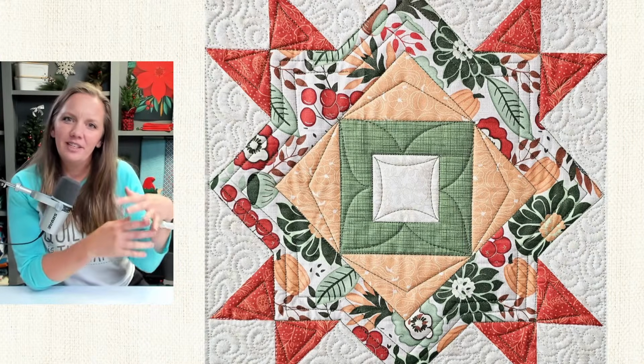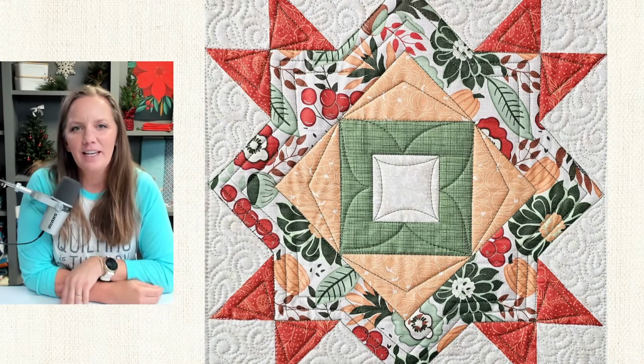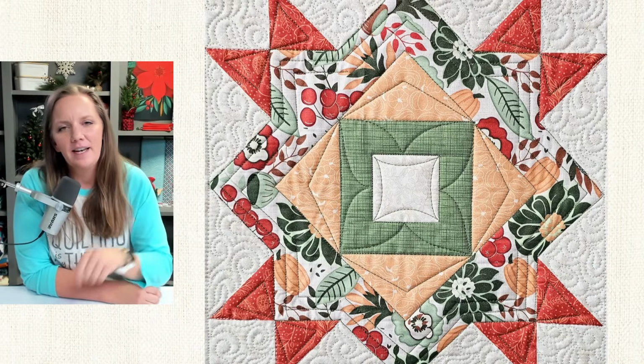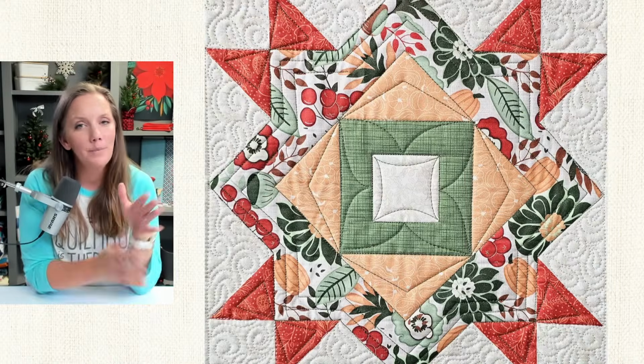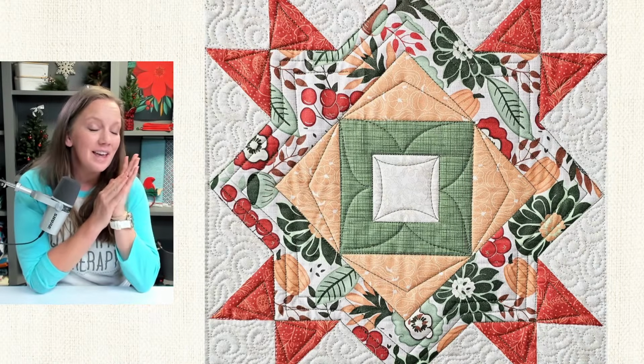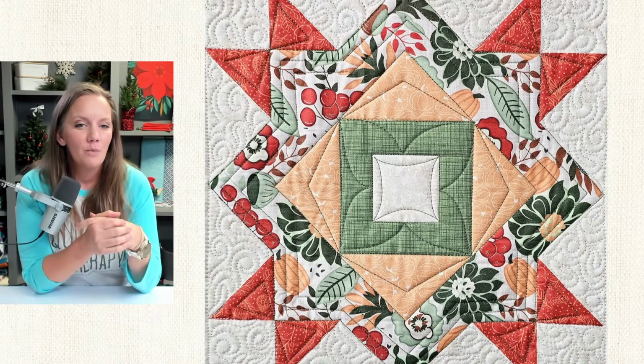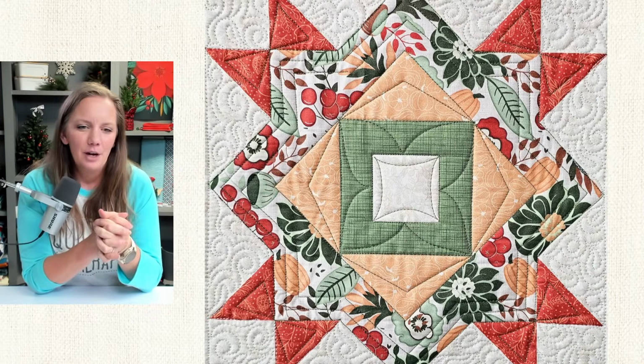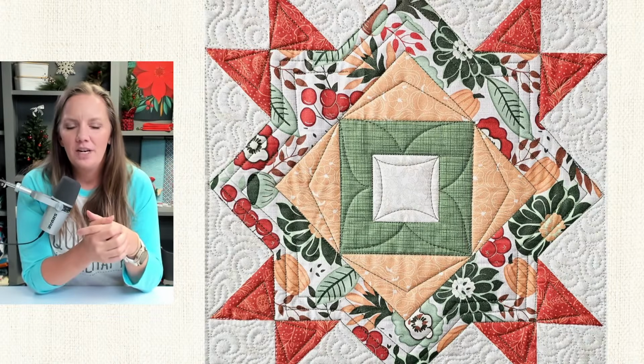But then when I got to the center of the block with those light orange triangles, I just did a simple dot-to-dot design that went from one side to the other. Now, what I love about both of these techniques is you can make them as complex as you want. If I wanted to add more lines, I could have. If I wanted to add a filler, I definitely could have. I could have done more to it if I wanted to.